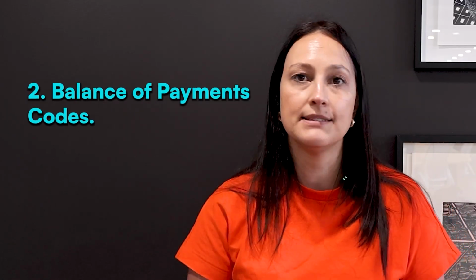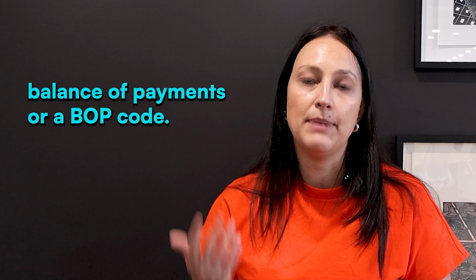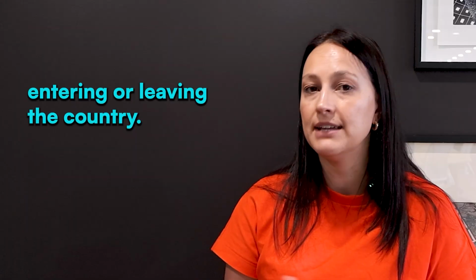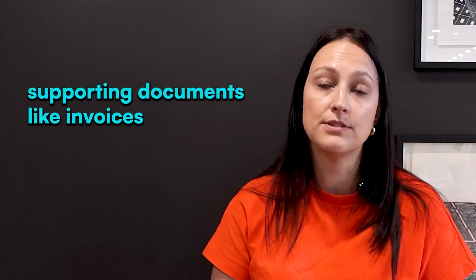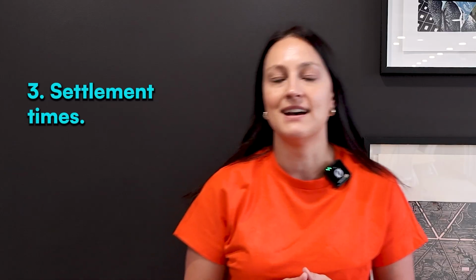Next up is the balance of payments codes. Every international payment needs a reason, and that's called a balance of payments or a BOP code. This tells the Reserve Bank why money is entering or leaving the country. Your Forex provider will help you with this, but essentially you need to provide supporting documents like invoices or a bill of lading.